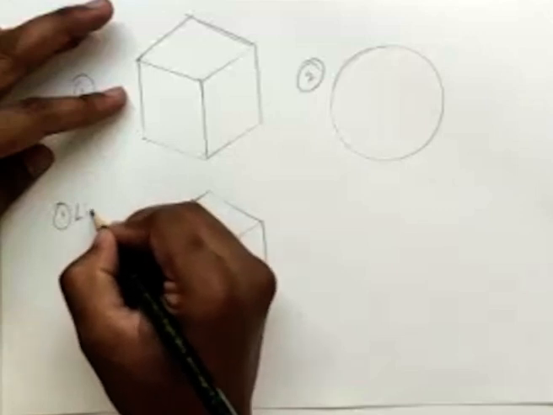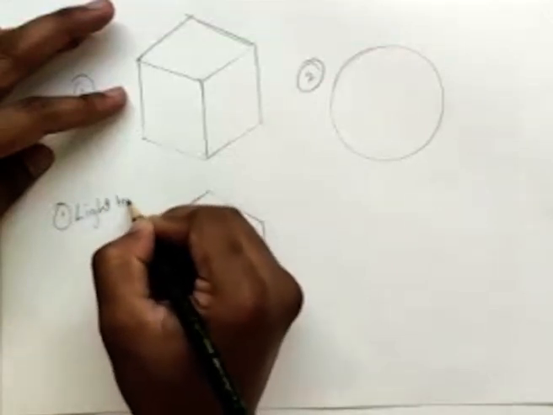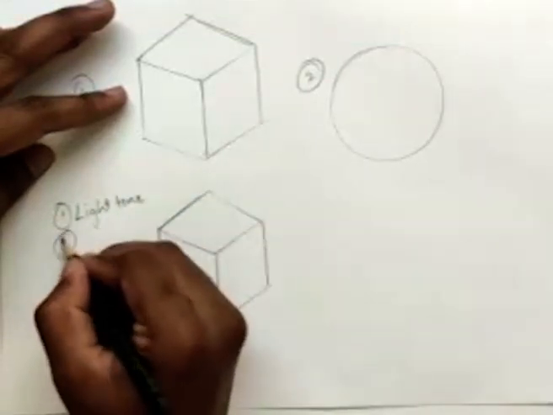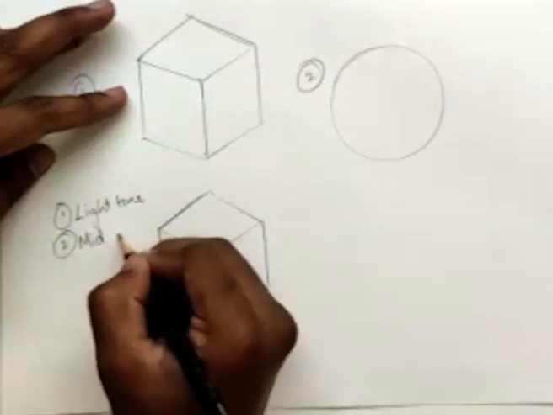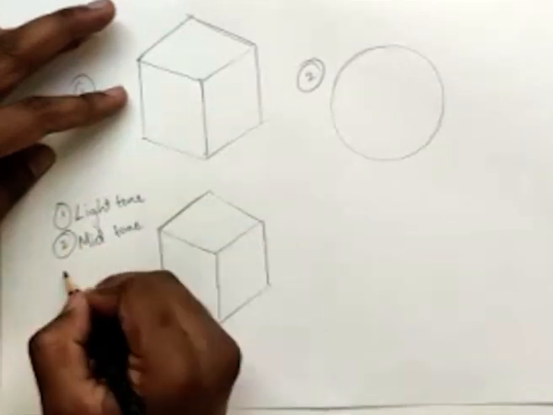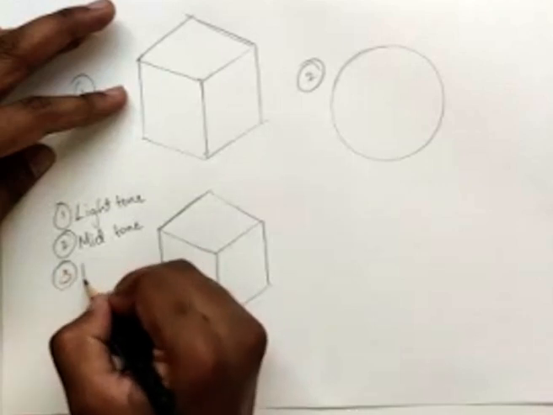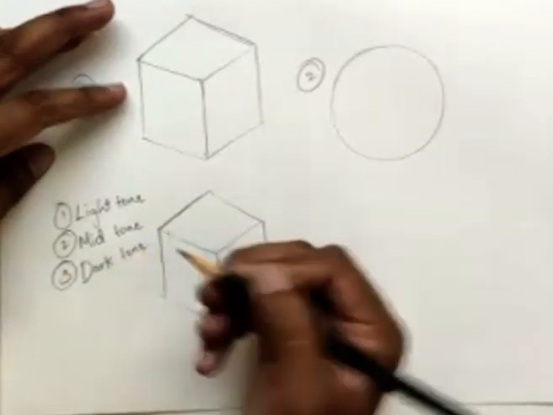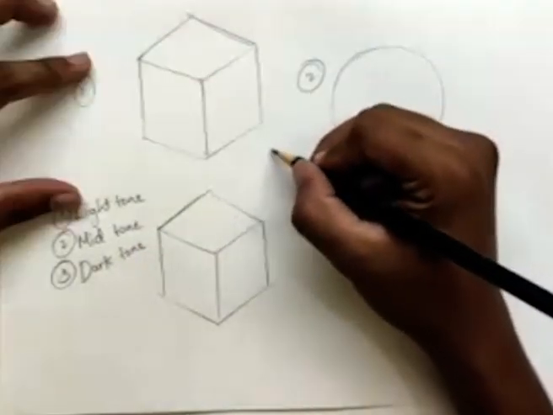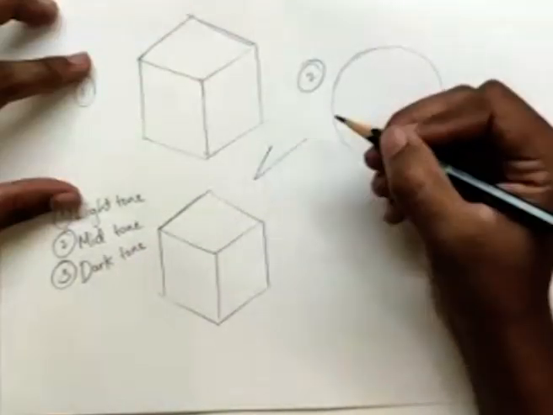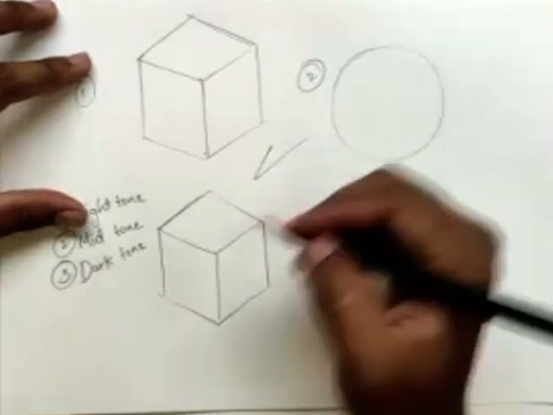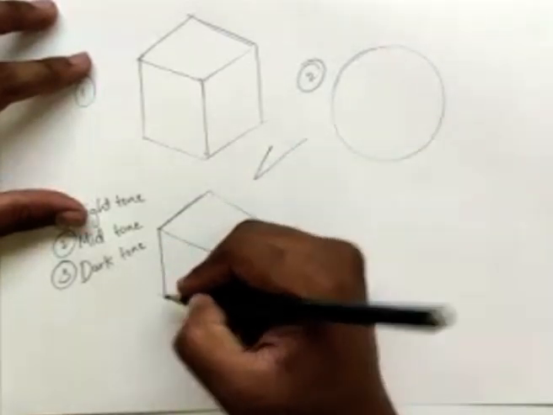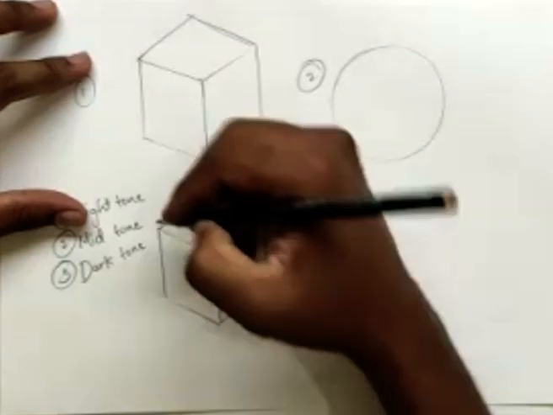One is light tone, mid tone. The third one is dark tone. If the light comes here, this side will be the darkest, the back side of the cube.